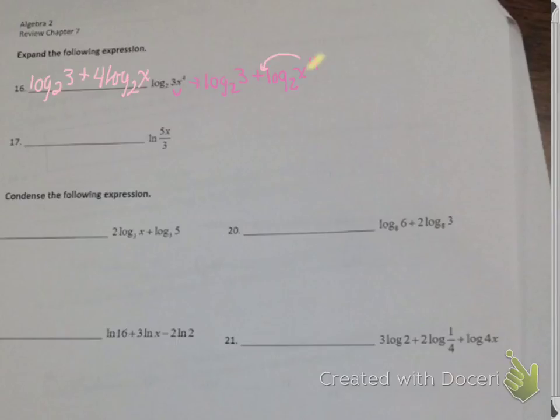Okay, let's do it again with the natural log. I have a numerator and I have a denominator. I need to break those up by subtraction. I think I said once, think of it as a big subtraction sign. So I'm going to write it as the ln of 5x minus the natural log of 3. And then always say to yourself, am I done?